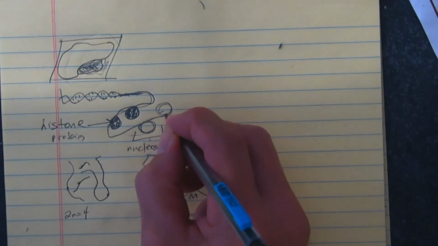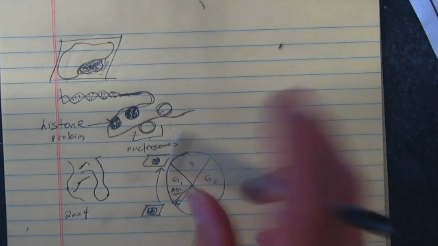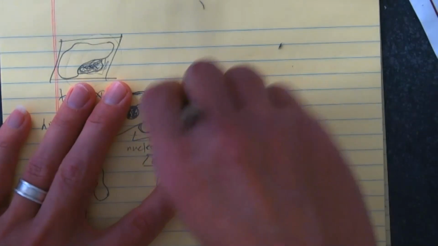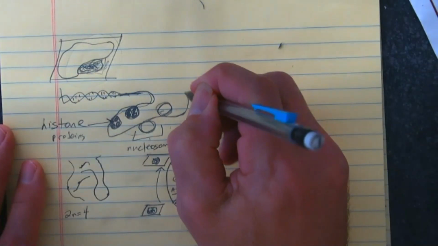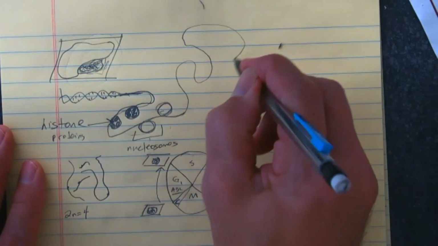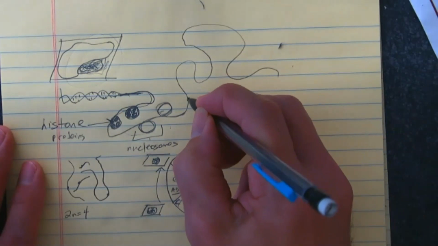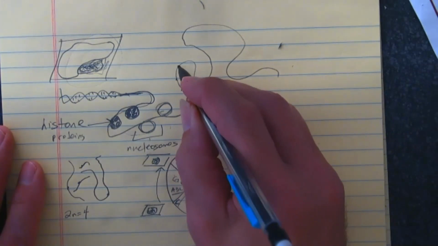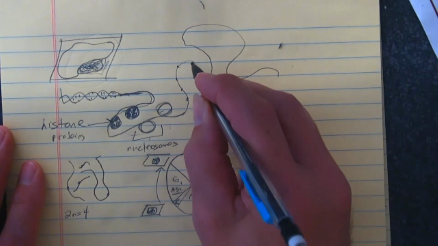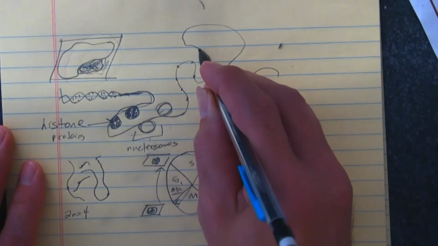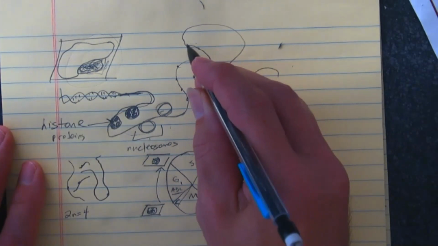All right, but even this is a little too close still. And I'm going to go ahead and make it a thinner line over here. And what we generally see, and this is actually about the magnification we'll look at highest under a microscope, we call it kind of beads on a string.